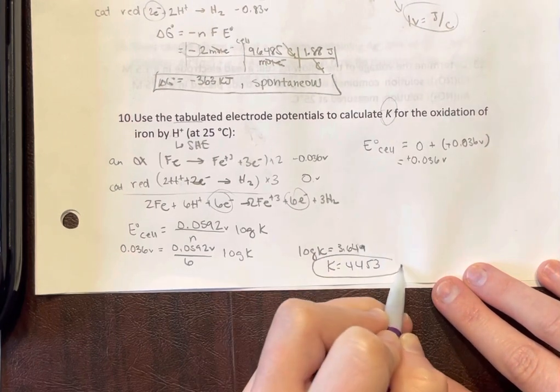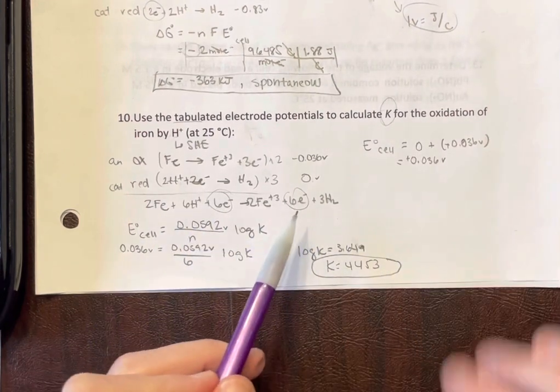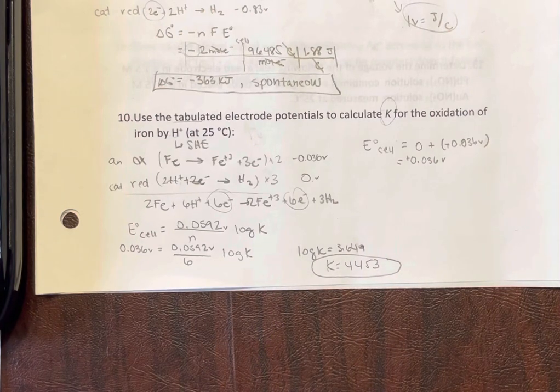So this is a very high equilibrium constant. It very much favors the products. It's going to be a pretty spontaneous reaction.